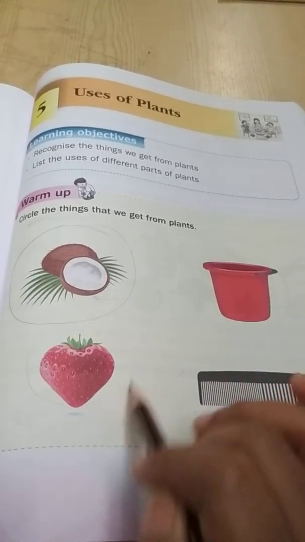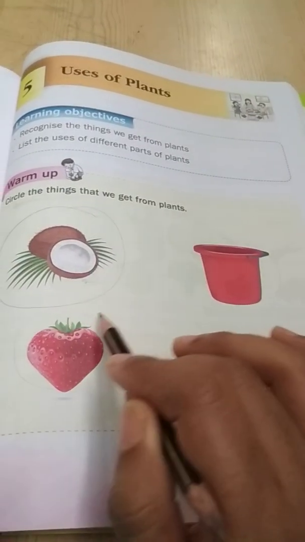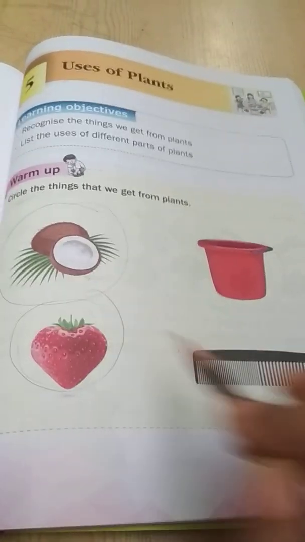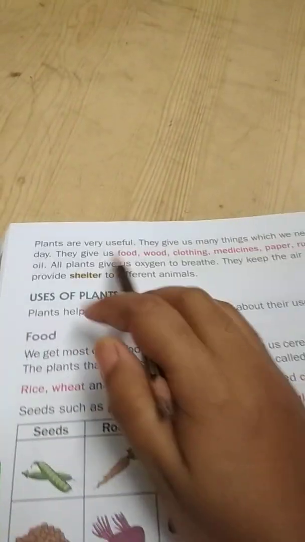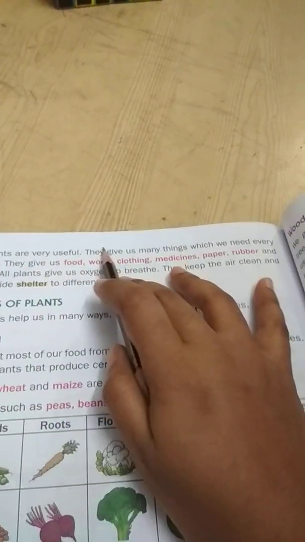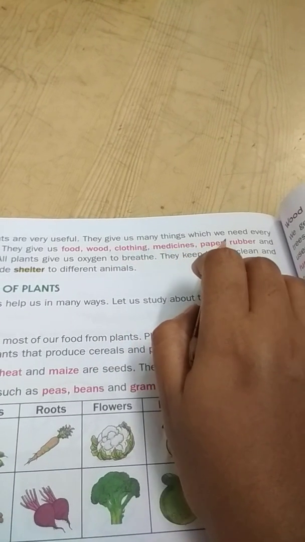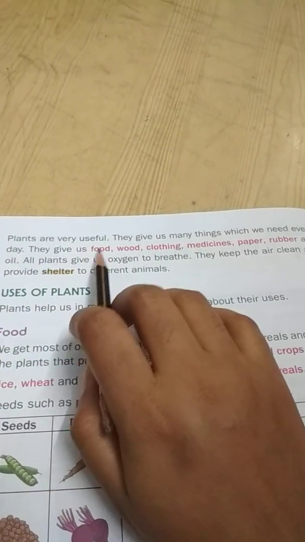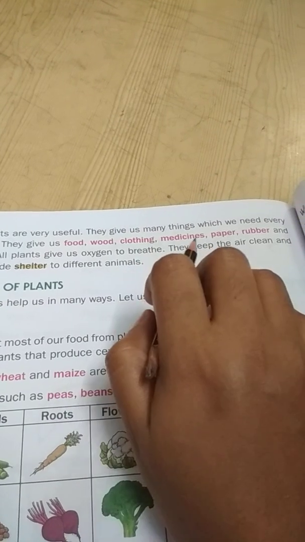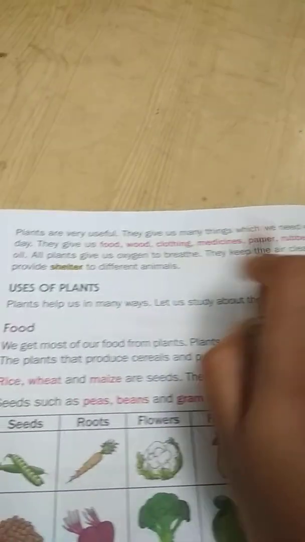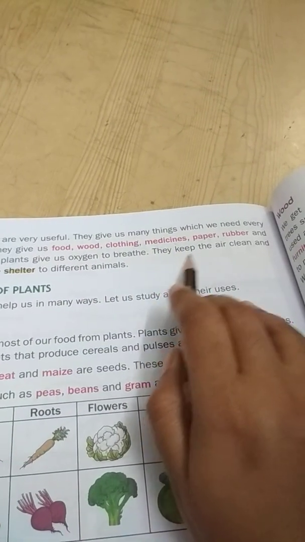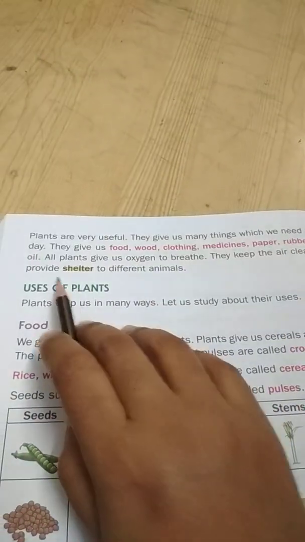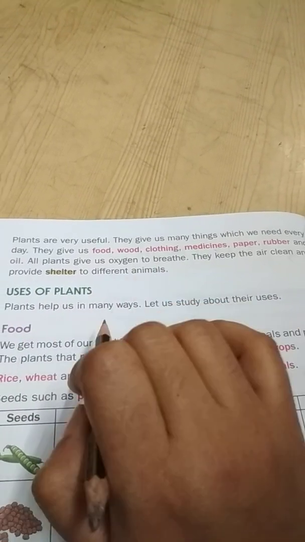Now, strawberry and a comb. Here also, we get strawberry from the plant and not a comb. Now let us come to the main chapter. Plants are very useful. They give us many things which we need every day. They give us food, wood, clothing, medicines, pepper, rubber and oil. All plants give us oxygen to breathe. They keep the air clean and provide shelter to different animals.